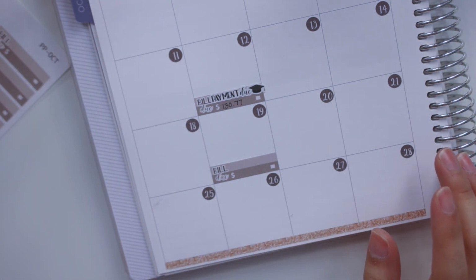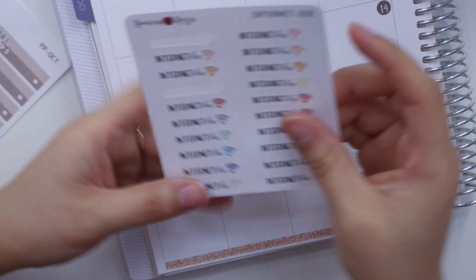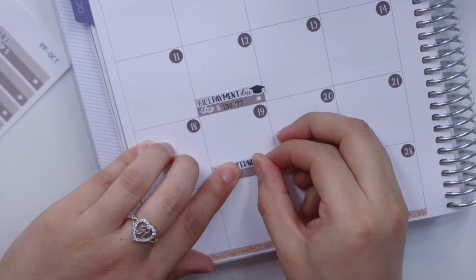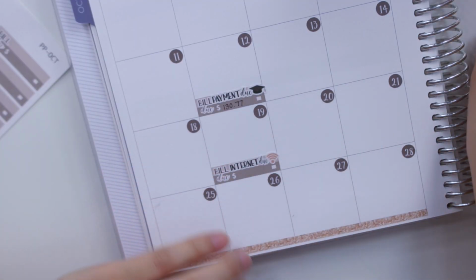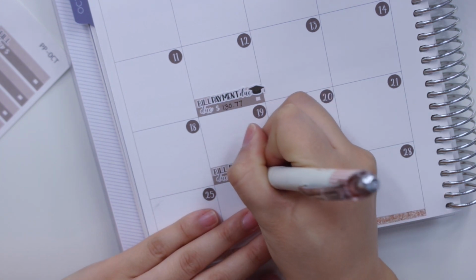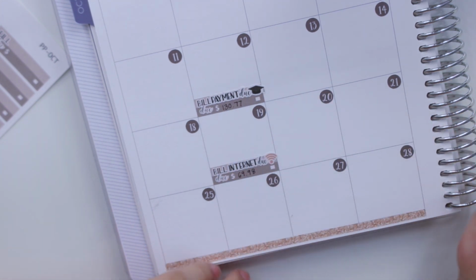Then I have internet due on the 19th. And I do have internet due stickers. I think I'll do this peach one. And I typically, I think, pay $69.98. Yes, I'm just gonna put it here for internet.